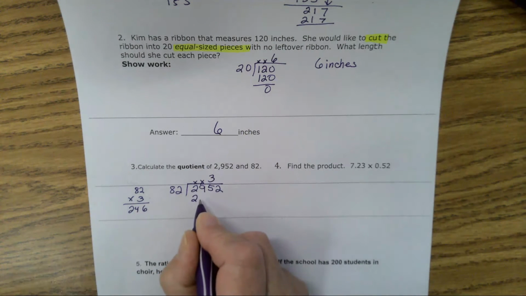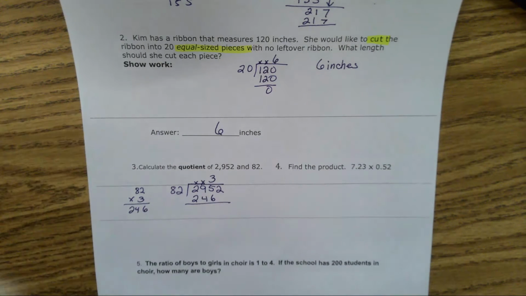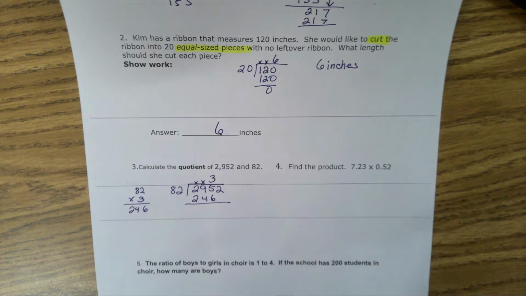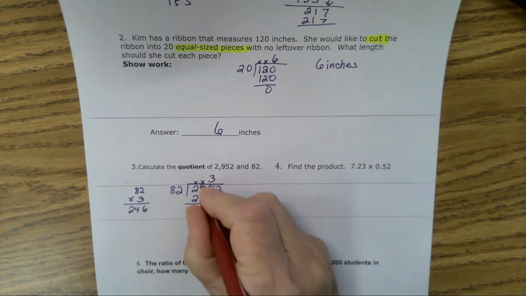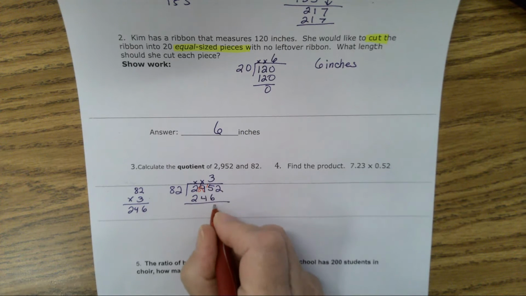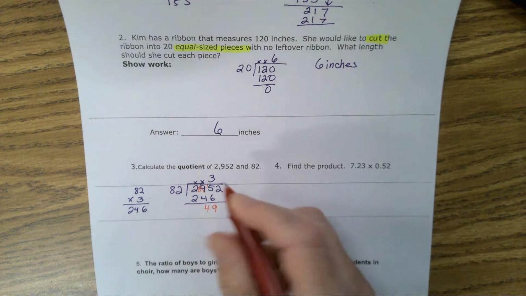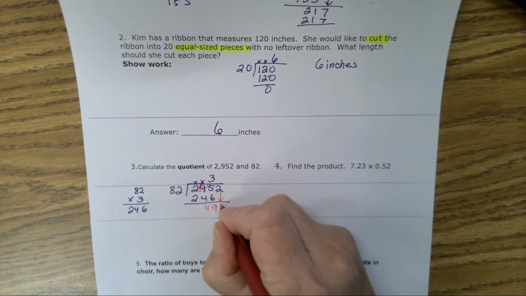2, 4, 6. Now we're going to borrow. So because 5 will not subtract a 6, borrow from the 9, it turns into an 8. 15 minus 6 is 9. 8 minus 4 is 4. Bring down the next number.